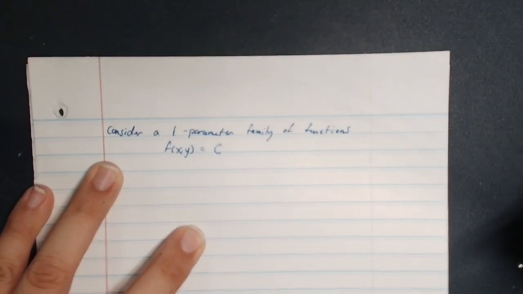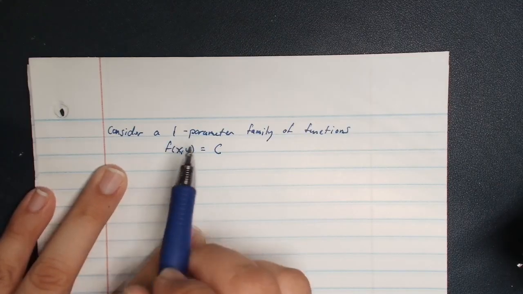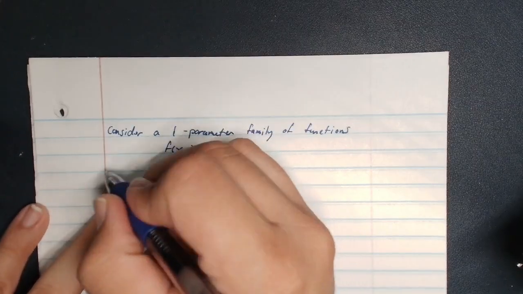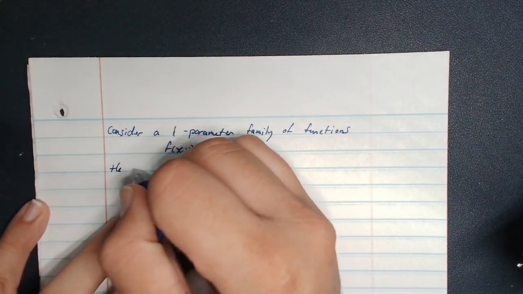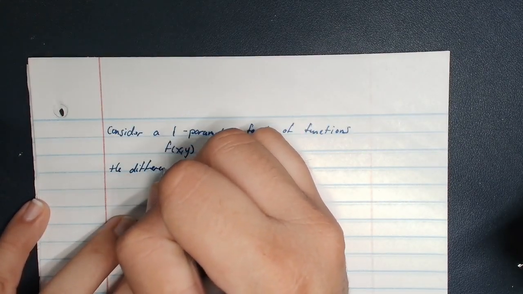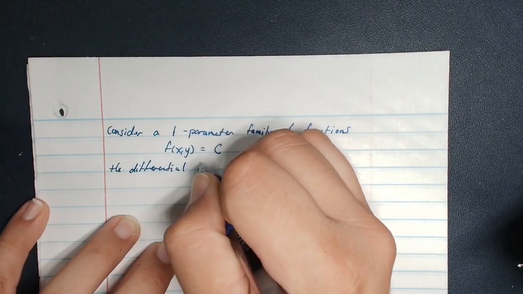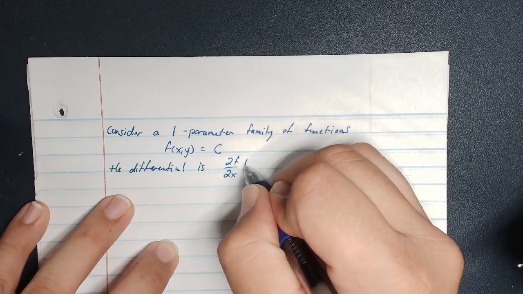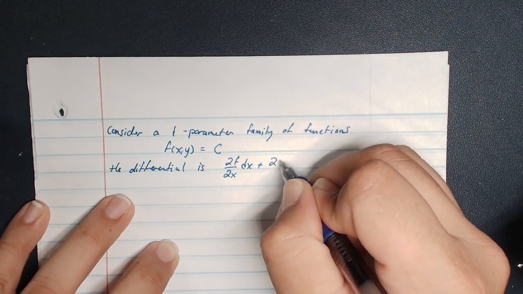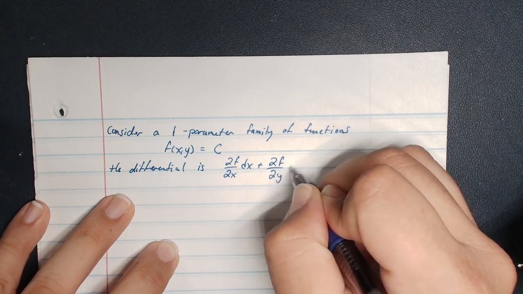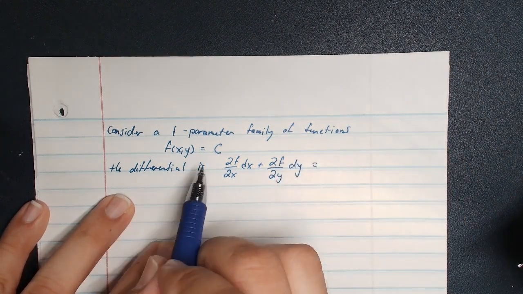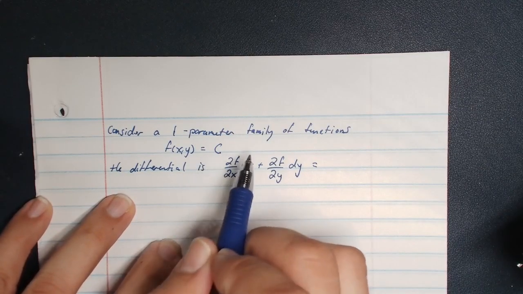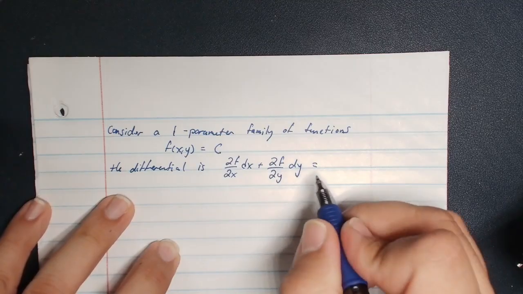If you were to compute the differential on both sides, well, the differential of f of xy, we just saw the definition, would just be the partial of f with respect to x dx plus the partial of f with respect to y dy. And then if I take the differential of a constant, well, that's the derivative of a constant times, oh, and we can stop right there. That's got to be 0.